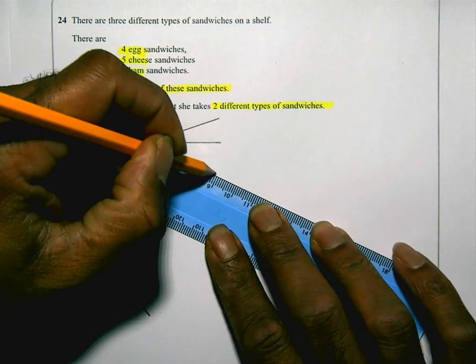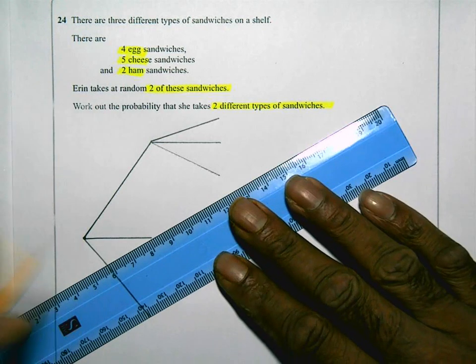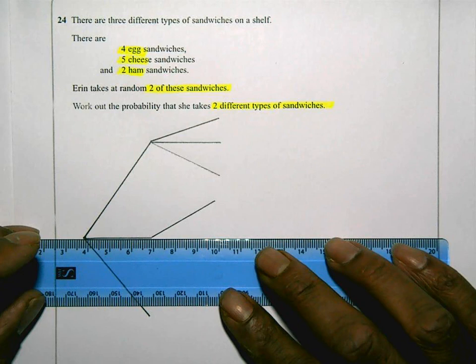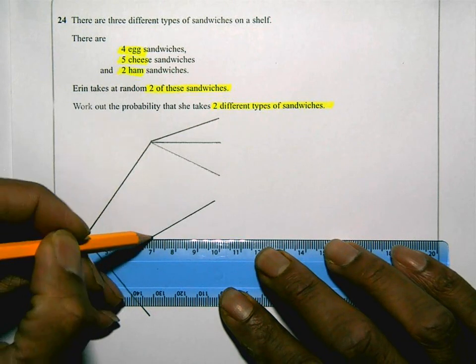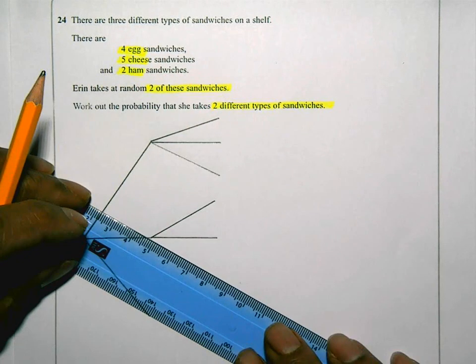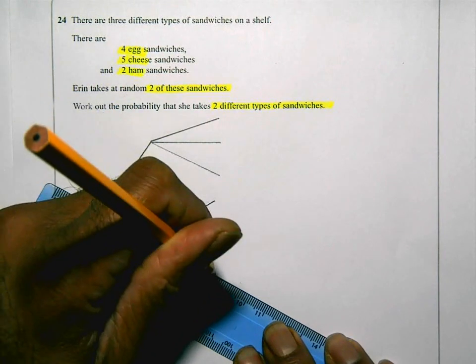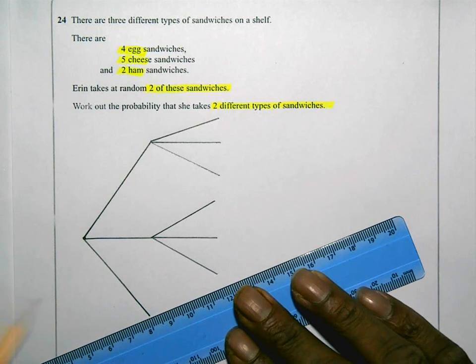Okay, and I've started going ahead with it straight away. I've started drawing another set of 3 branches, and the reason for that is because she takes 2 sandwiches. Because she's taking 2 sandwiches, I'm putting in the other set of branches.